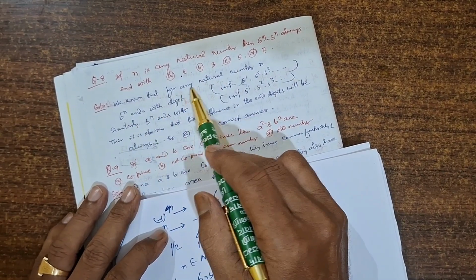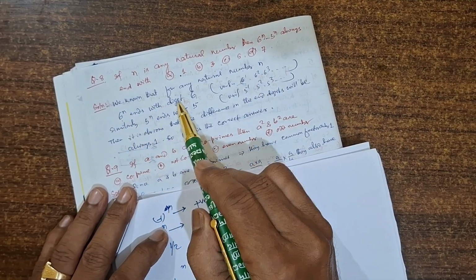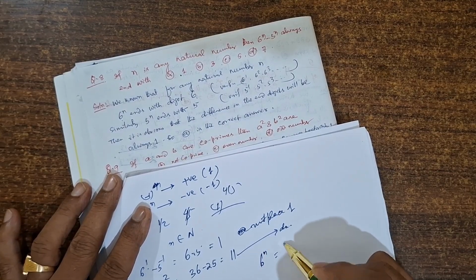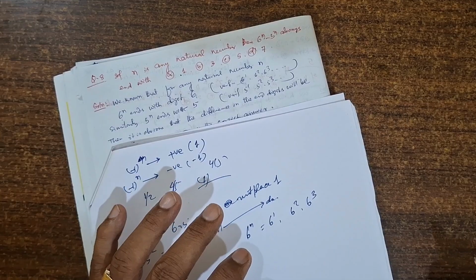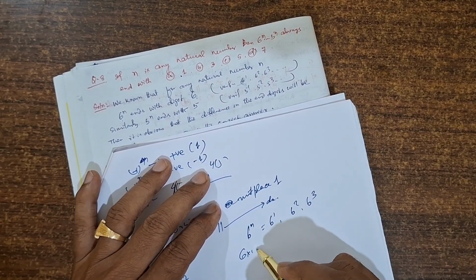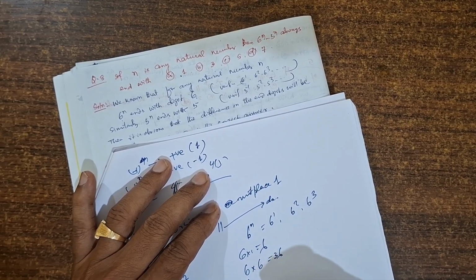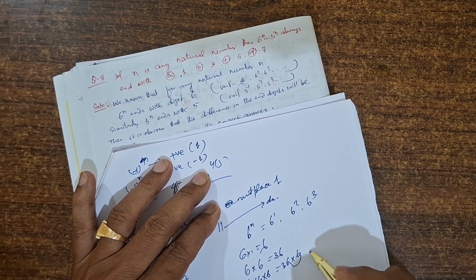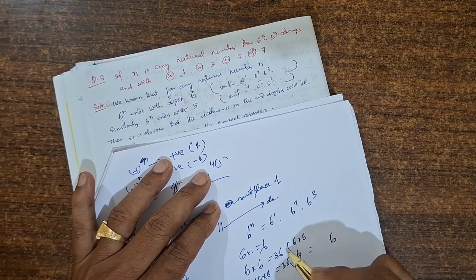Now this is elaborated here. We know that for any natural number n, 6 to the power n, that is 6 to the power 1, 6 to the power 2, for any power you take of 6, the unit digit is always 6, because 6 into 1 is 6, 6 square is 36, 6 into 6 into 6 is 36 into 6, again unit place 6.